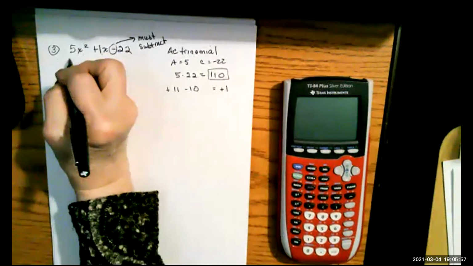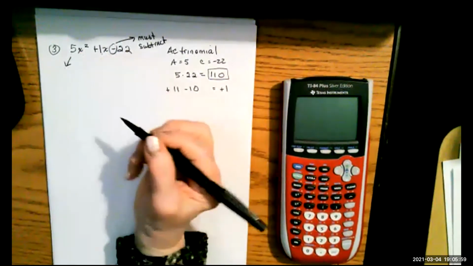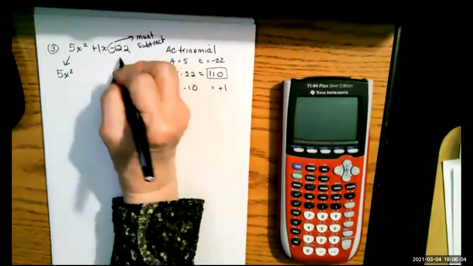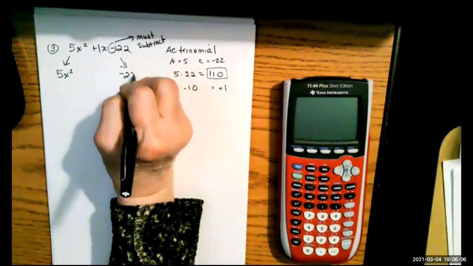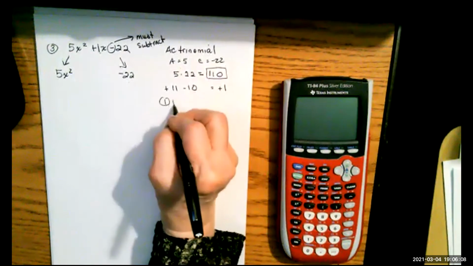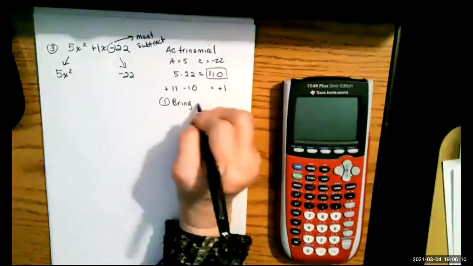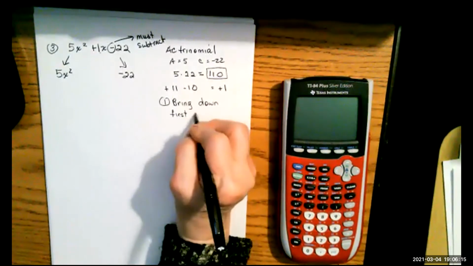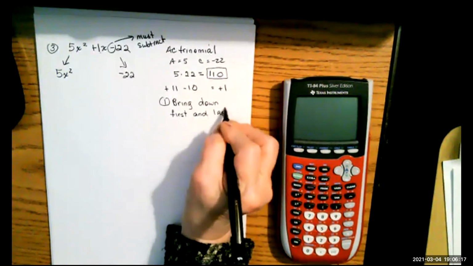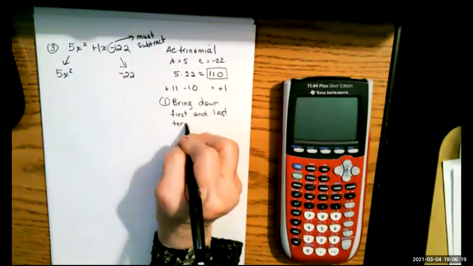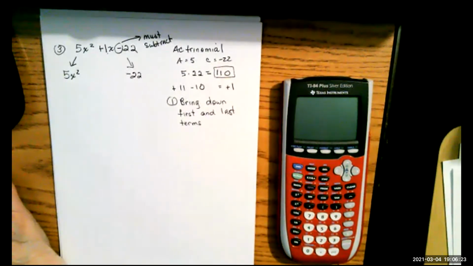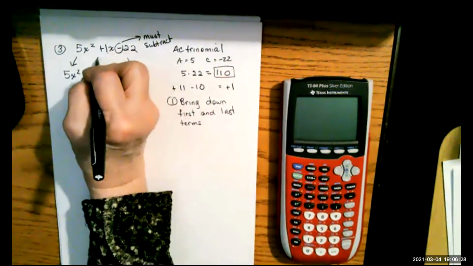All right, this is the process. It's an algorithm. You bring down the first term. You bring down the last term. So that's your first thing: bring down the first and last terms. Dr. Merrill introduced this in about 1983, so this is fairly new, actually.